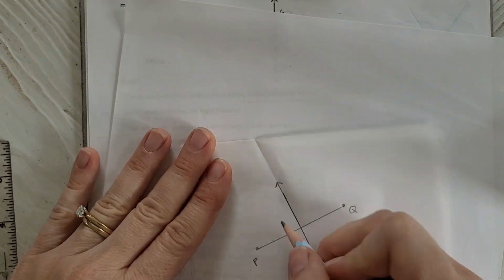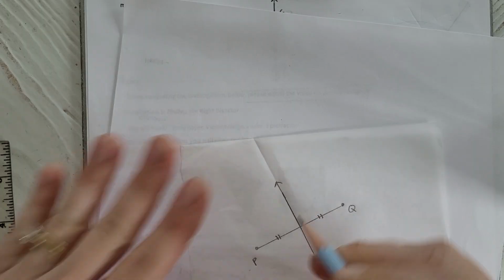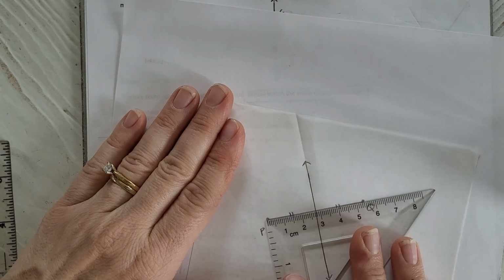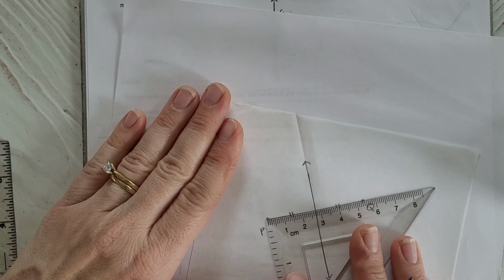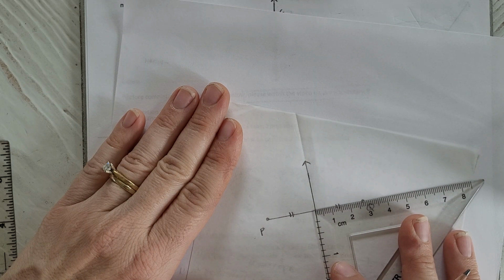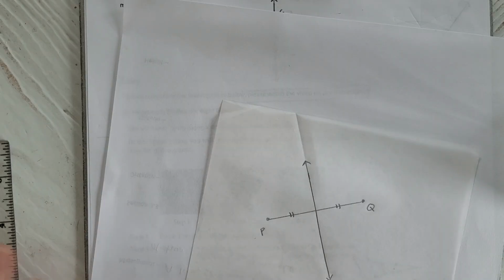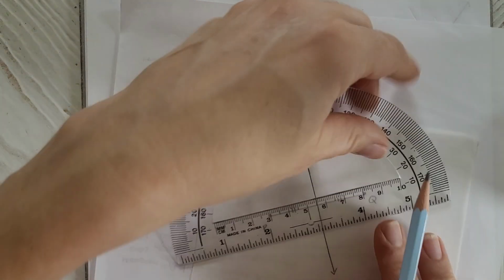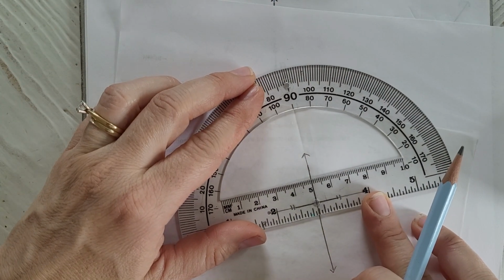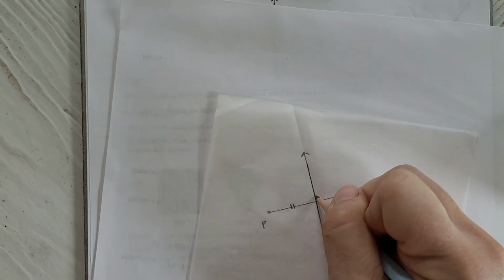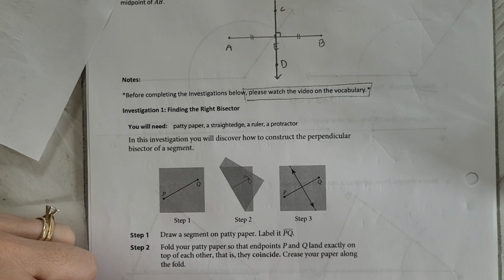Well, it does look like this is congruent to this, which I could use my compass to verify. I could use a ruler, that's about 27 centimeters. And it does look like it's making a right angle. So I can say that this is the perpendicular bisector, okay?